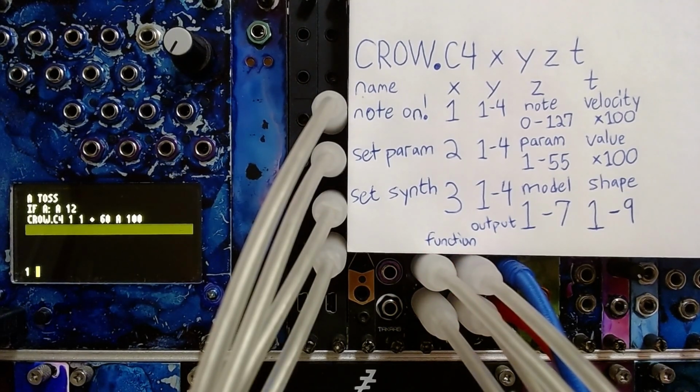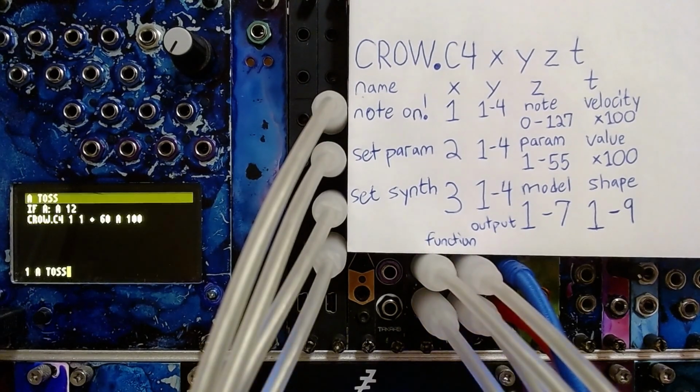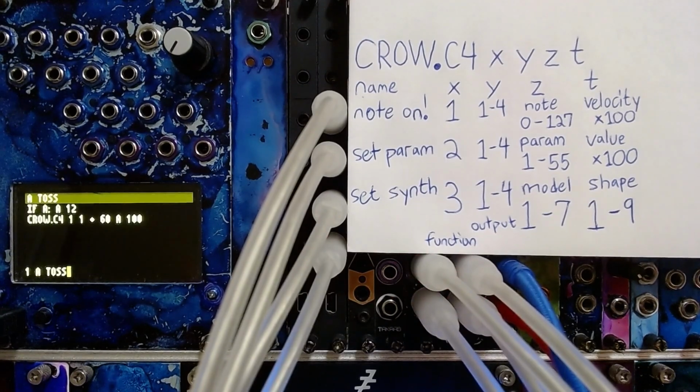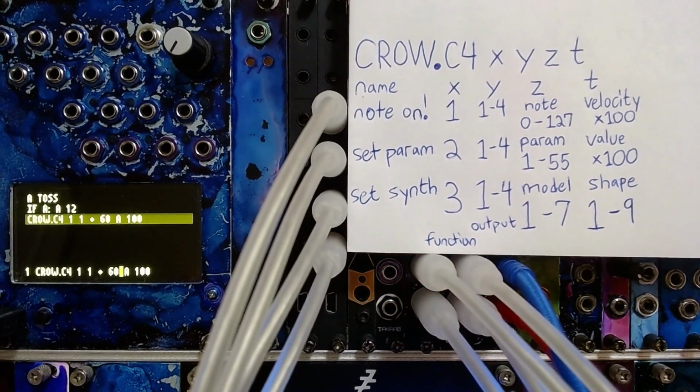Now you have this. Let's set a pattern here. And then let's step through the pattern and replace 60 with PN next 0.